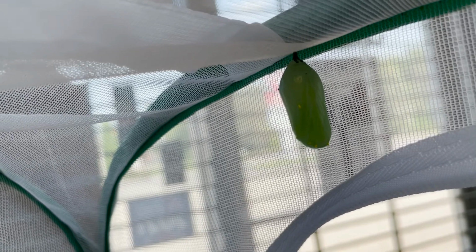The way it's situated, I can't tell if it's male or female. It's set up shop right at the front of the habitat, and I don't want to disturb it, but I will surely keep you posted.